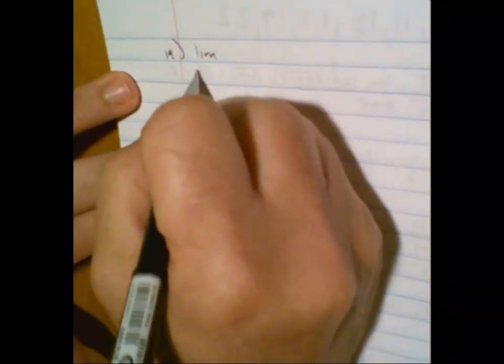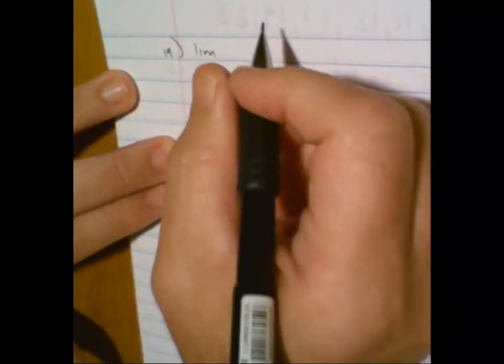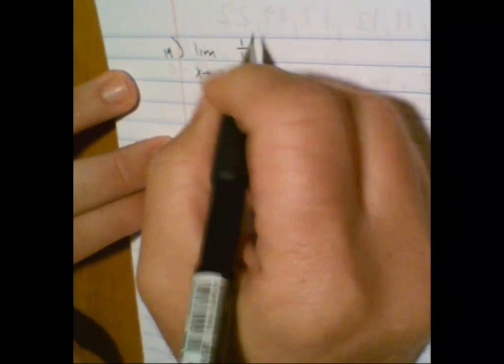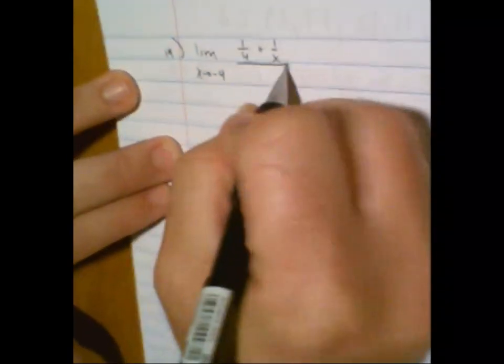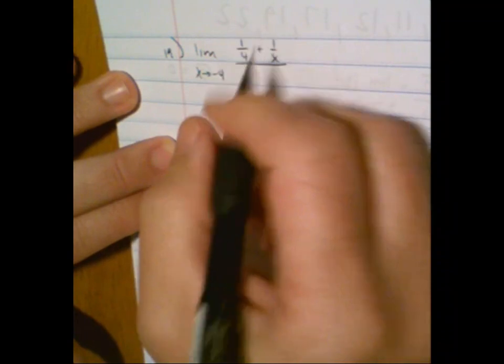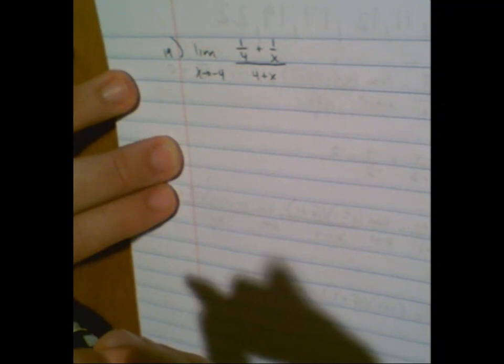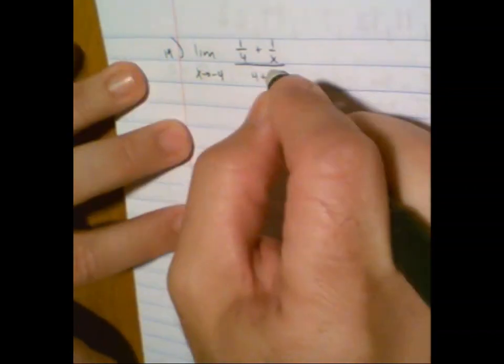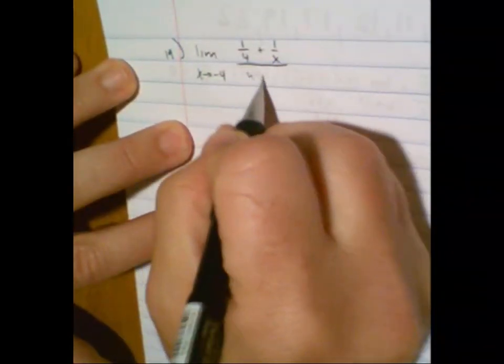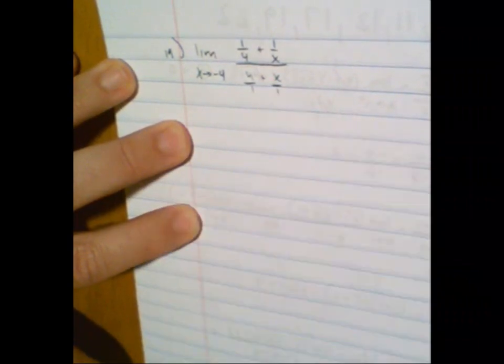Number 19 is the limit as x approaches negative 4 of 1 over 4 plus 1 over x, all over 4 plus x. And 4 plus x is the same thing as 4 plus x over 1. Either way, however it's easier for you to write it. So now I'm going to write it as 4 plus x, and I'm going to make them each over 1.